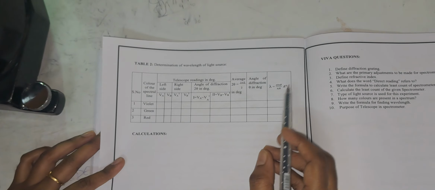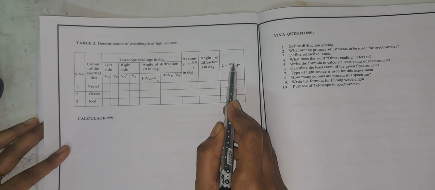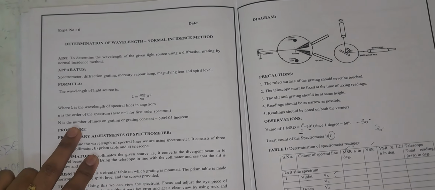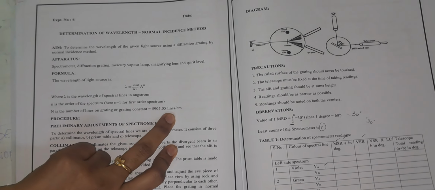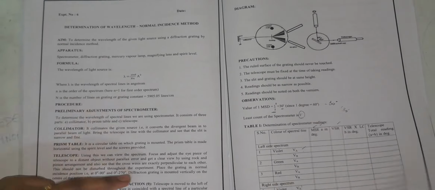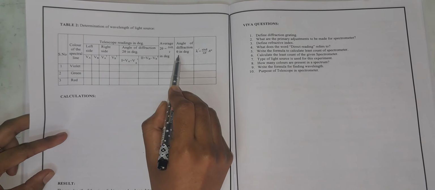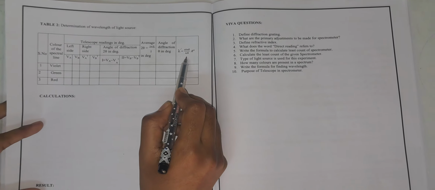These are some calculations you have to do, and then at last we have to finally determine that lambda is equal to sin theta by small n into capital N angstroms, where n is the order of the spectrum, which is n equals 1, and capital N is the number of lines on the grating, that is 5905.5 lines per centimeter. These values we have to substitute here, and we got the angle of diffraction theta. After substituting all the values, we will get the value of wavelength in angstroms.